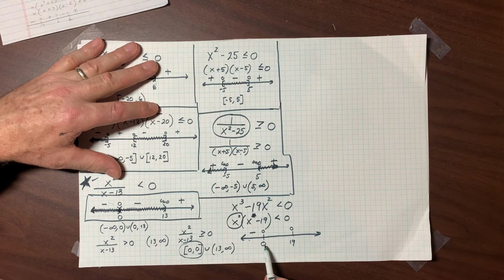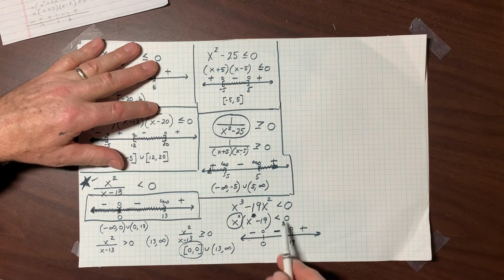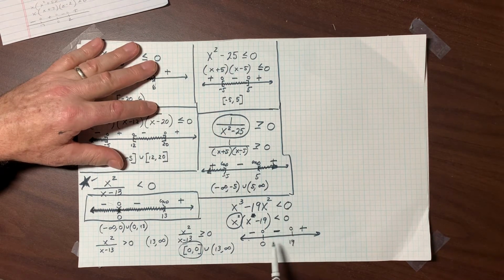If I pick a number between 0 and 19, let's say 4, x squared would be positive, but x minus 19 would be negative. So it's still going to be negative, and then this will be positive. And I want to know when it's going to be less than 0. So that's going to be this interval here, and I have to exclude 0, and this interval here. I have to exclude 19. So in interval notation, it would be negative infinity to 0 in union with 0 to 19.